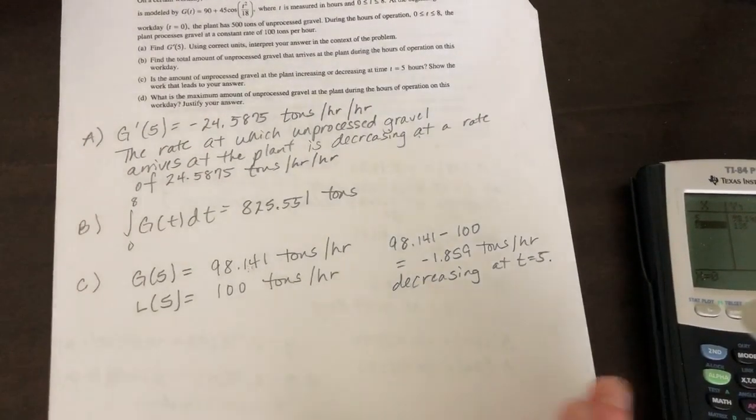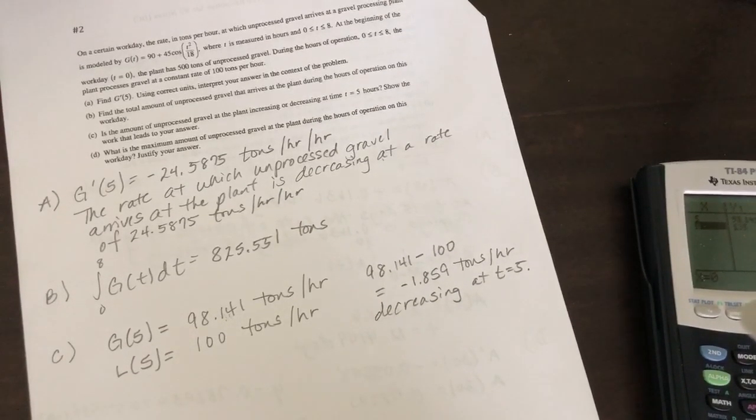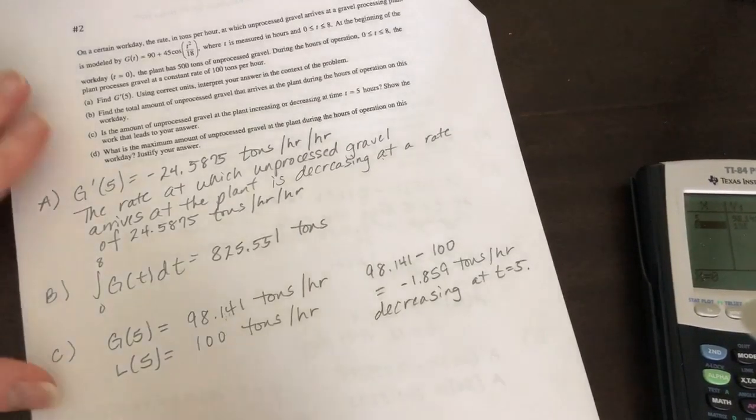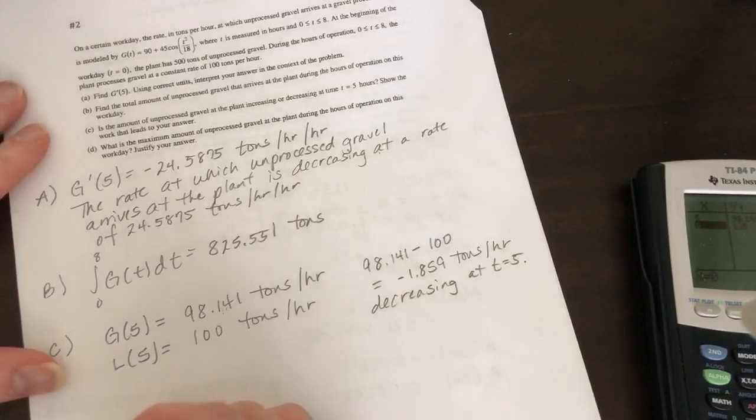Part D, what is the maximum amount of unprocessed gravel at the plant during the hours of operation on the workday? Justify your answer. I've been using this word accumulation function.